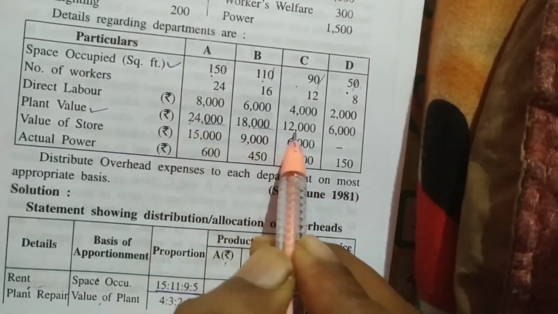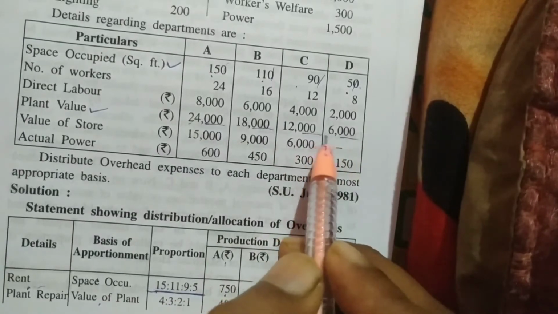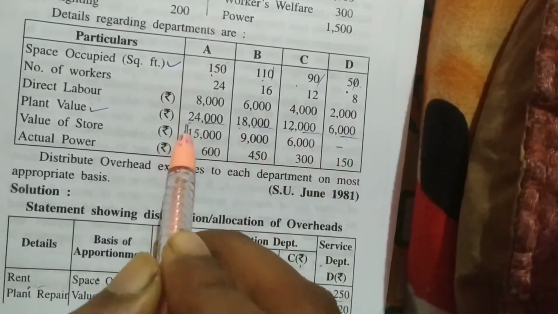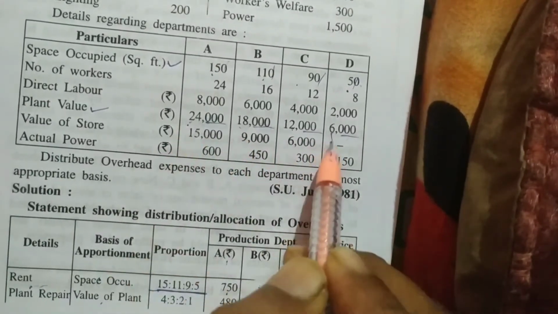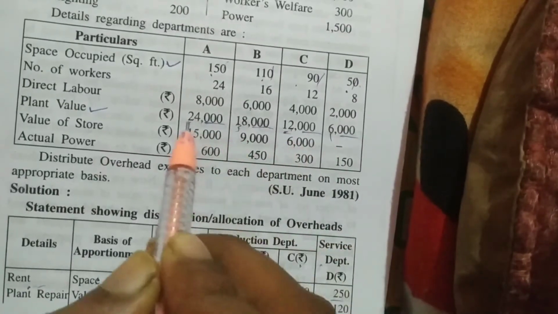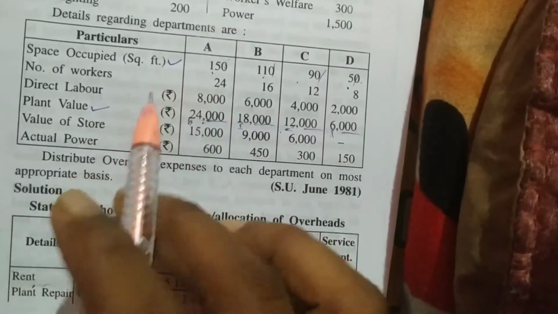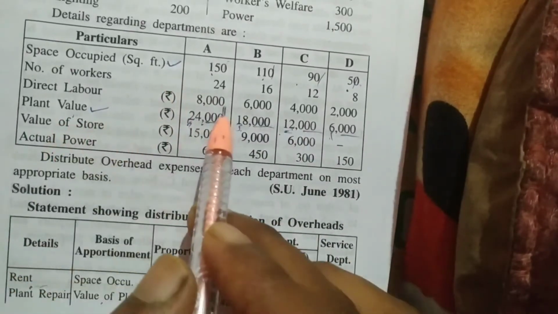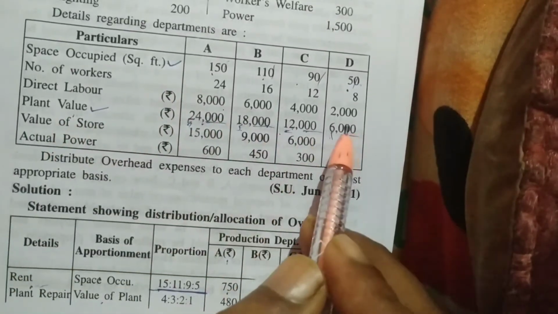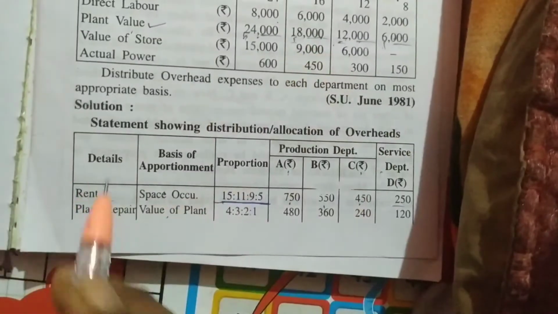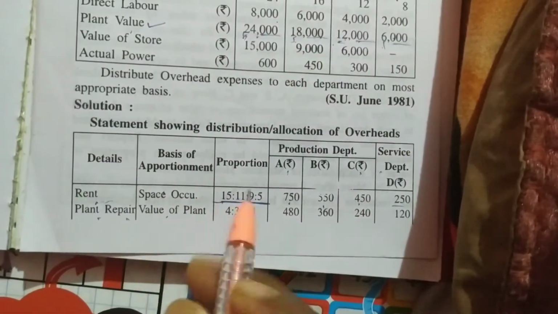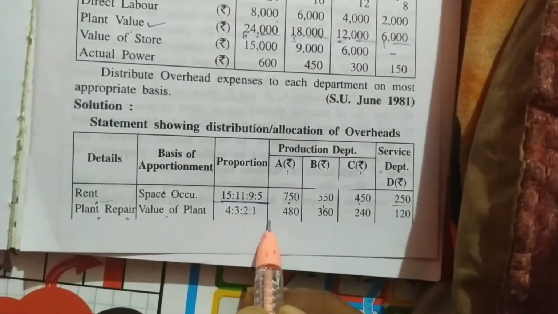Again 30 30 30 cancel. Now 6 12 18 and 24, so we can write 1 2 3 4, that is 4:3:2:1. So the ratio of plant value is 4:3:2:1. So we can write over here plant repairs, value of plant 4 3 2 1.